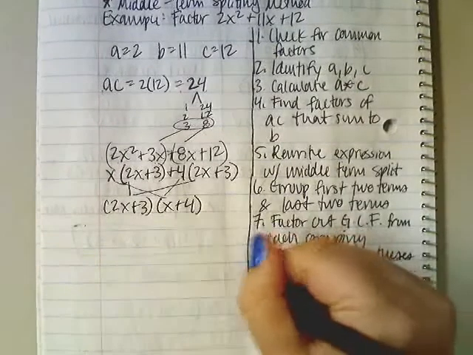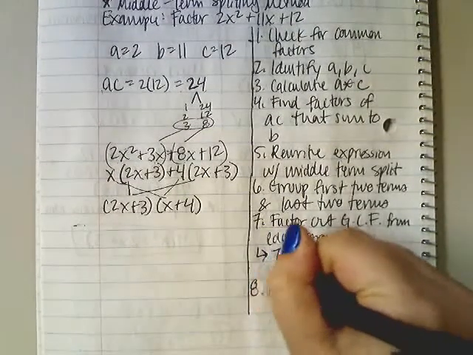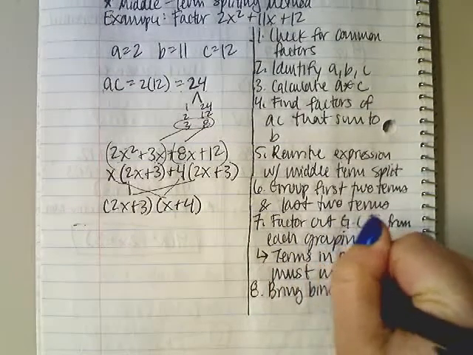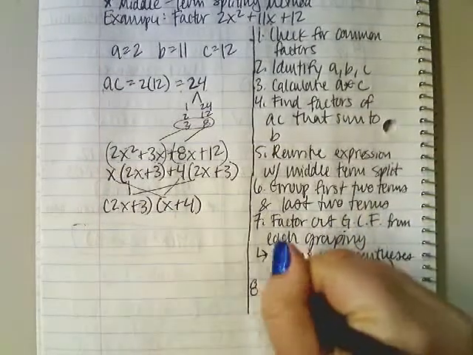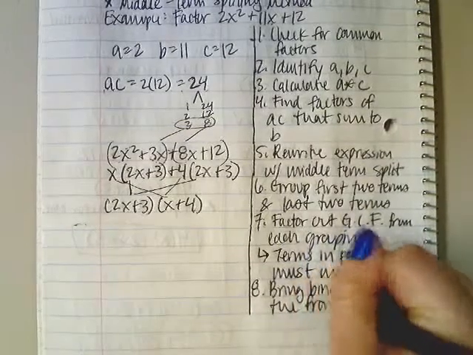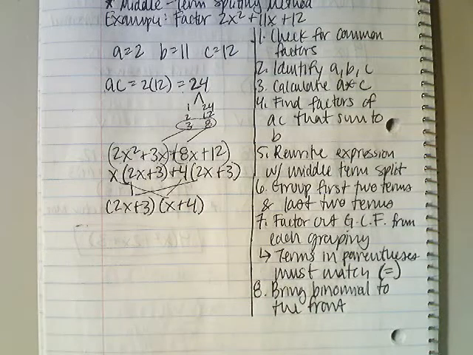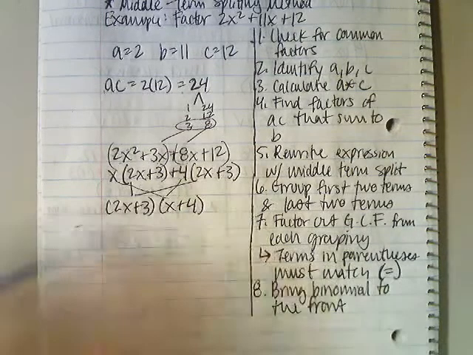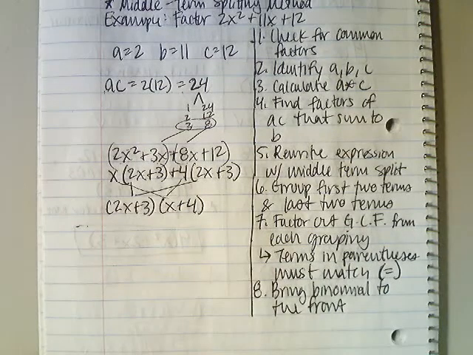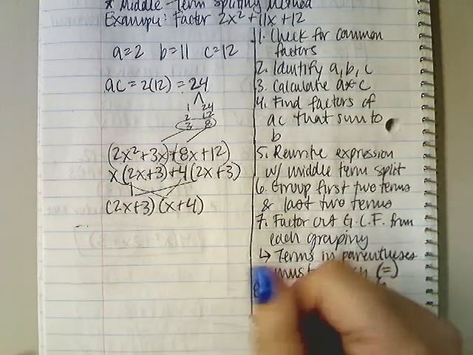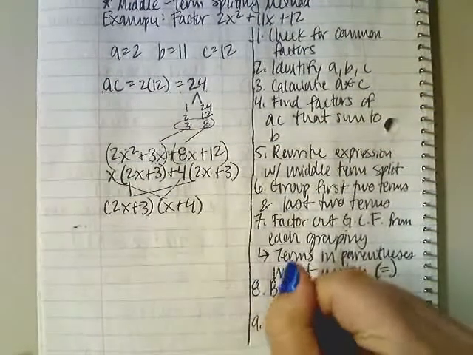And then step 8 was bring the binomial to the front, just like we did with our greatest common factor. It actually doesn't technically matter which order you write it in, but just out of habit, the same thing we did with greatest common factor was pull it to the front. So that's what I'm continuing to do here, though you could write this in either order. It doesn't really matter. And last but not least, we're going to check our answer.